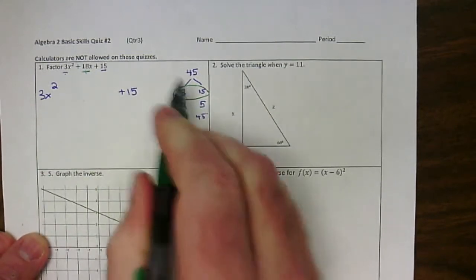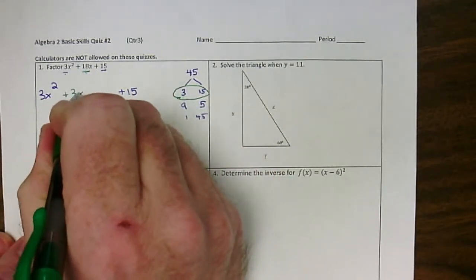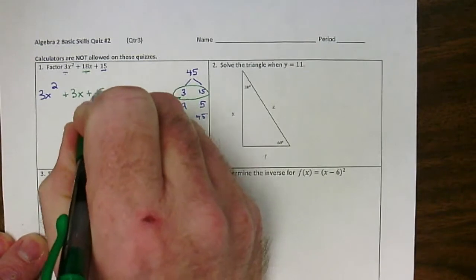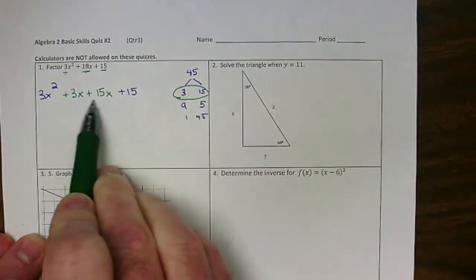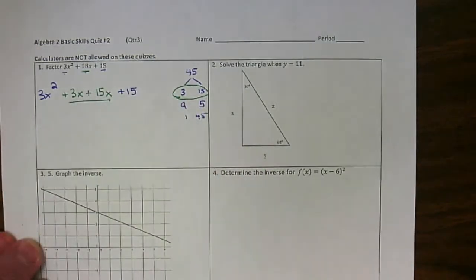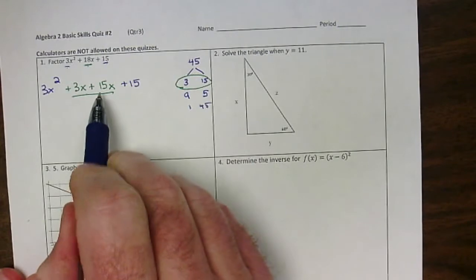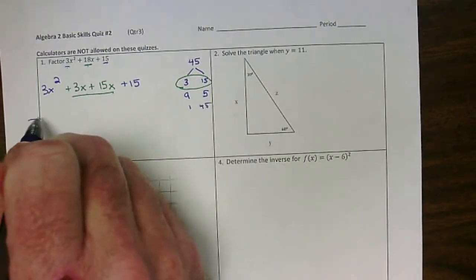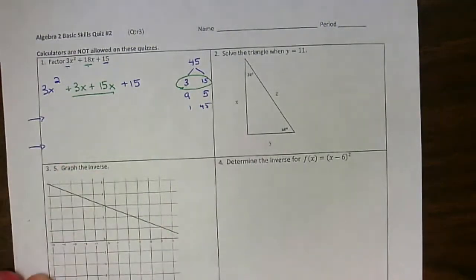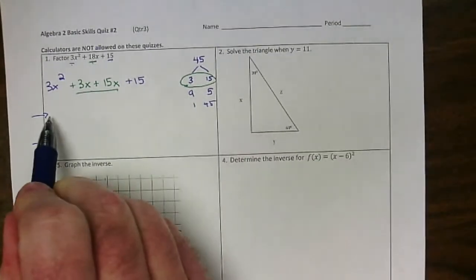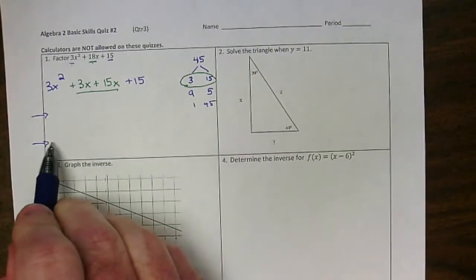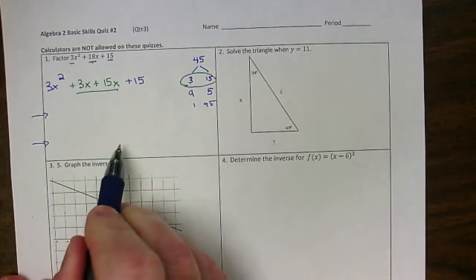I'm going to write it with this factor pair. That right there still says 18x. So we've multiplied A times C, we found the factor pair, and we rewrote this. From here on out, it's 2 steps of common factors, common factor once, common factor again, and we're done.